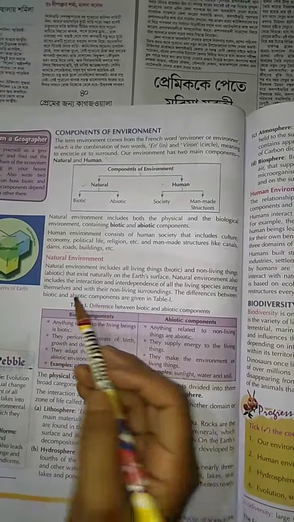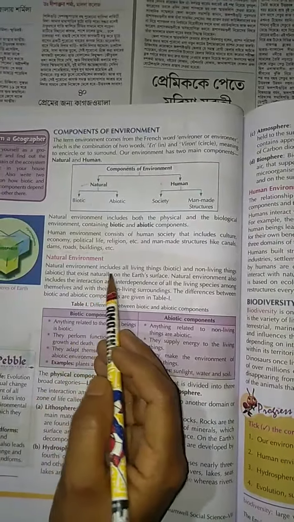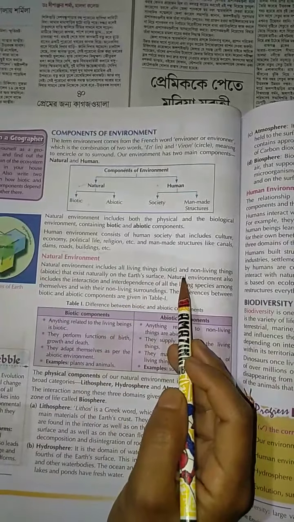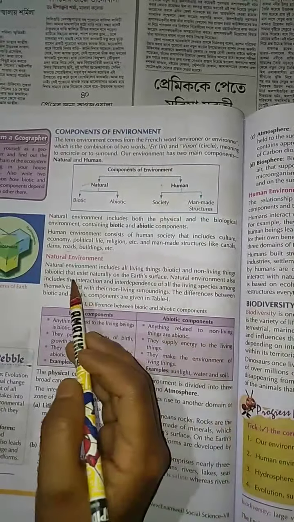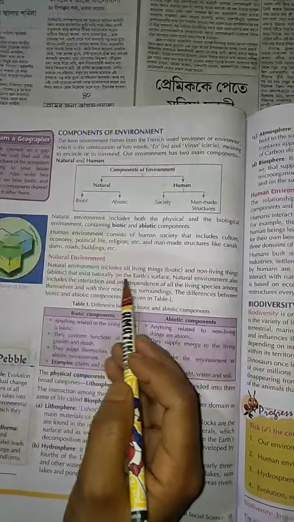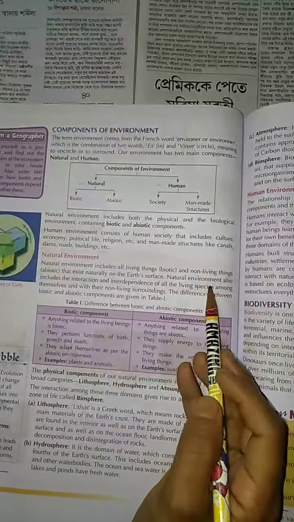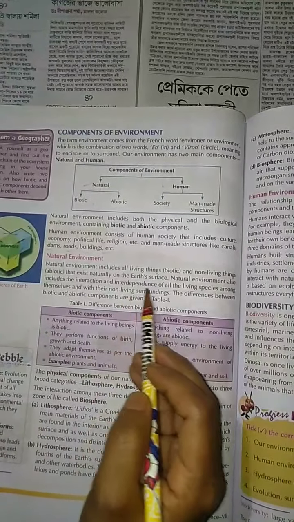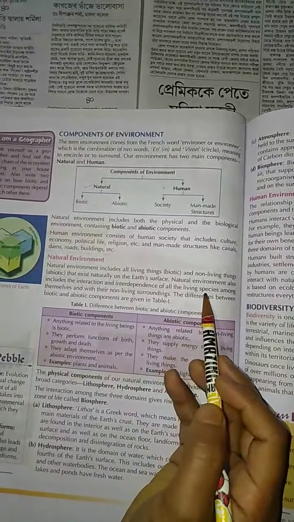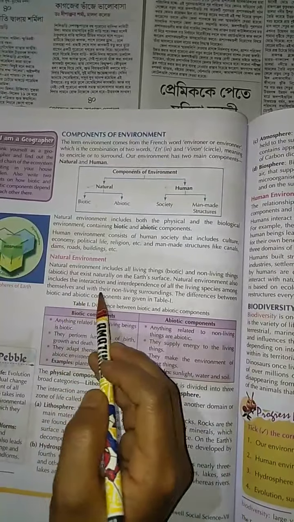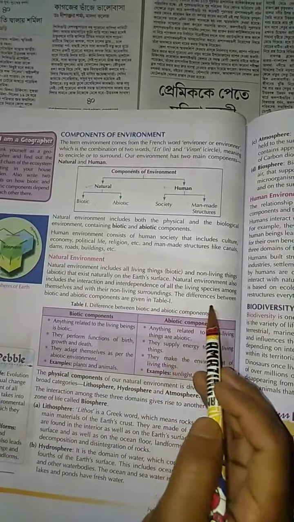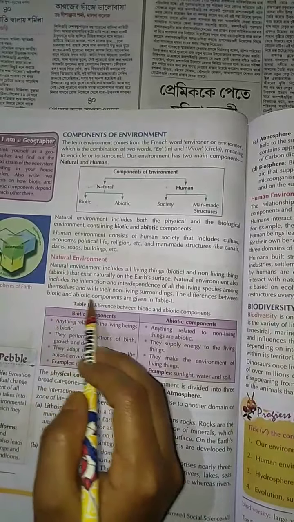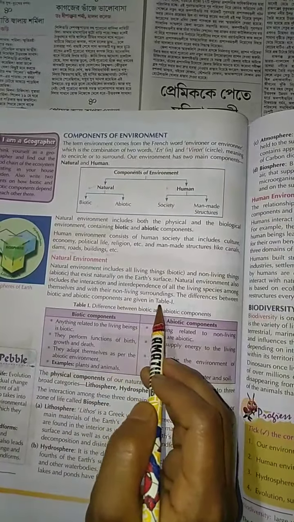Now, natural environment. Natural environment includes all living things, biotic, and non-living things, abiotic, that exist naturally on the earth's surface. Natural environment also includes the interaction and interdependence of all living species among themselves and with their non-living surroundings. The difference between biotic and abiotic components is given in table 1.